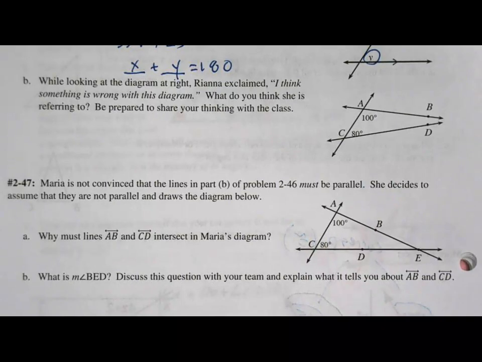Okay. Does anybody need any help coming up with some words to write down for those questions? I'm going to leave that part up to you. All right, let's move down to the bottom.